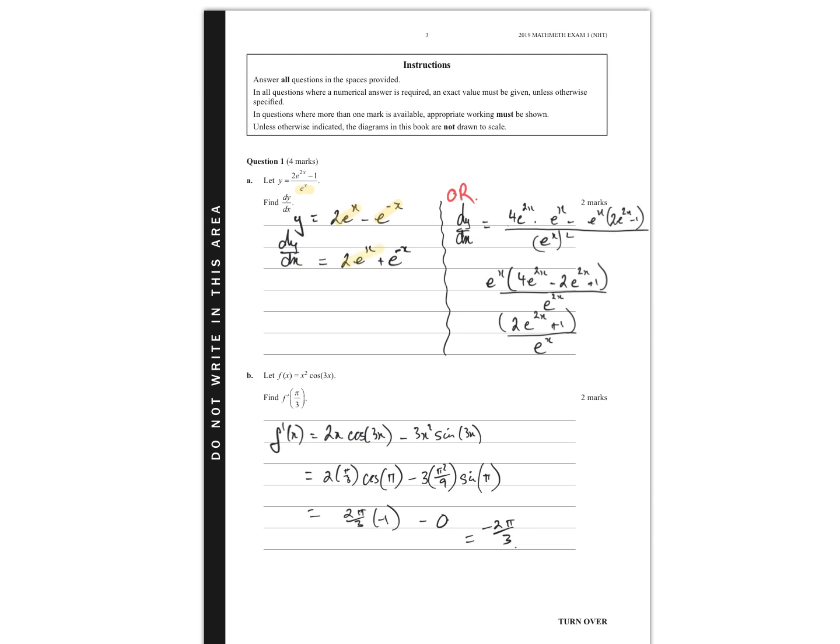Differentiate those terms, I end up with a 2e to the x plus e to the minus x. If you go through a quotient rule process, because you don't notice a division or simplification, derivative of e to the 2x is 2e to the 2x. It gives me a 4 out the front times the derivative of the bottom, e to the x, minus derivative of the bottom, which is e to the x, times the top function, which is 2e to the 2x minus 1, over bottom function squared.